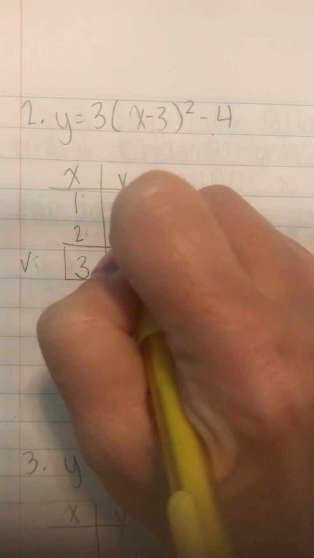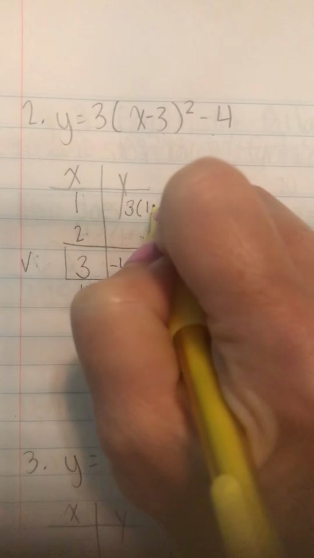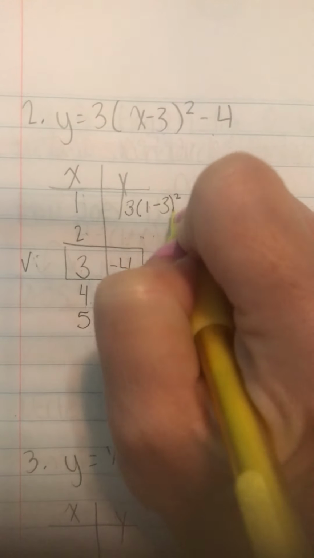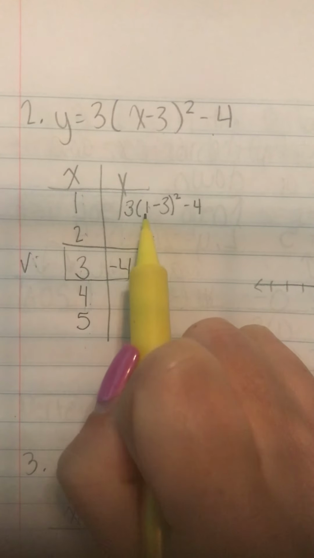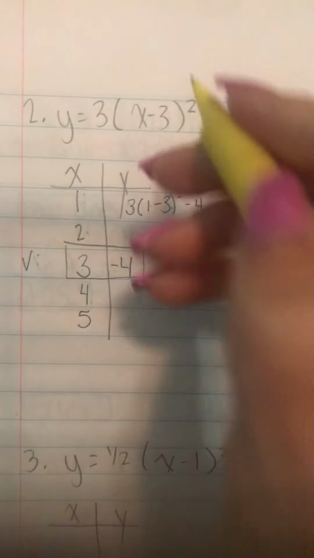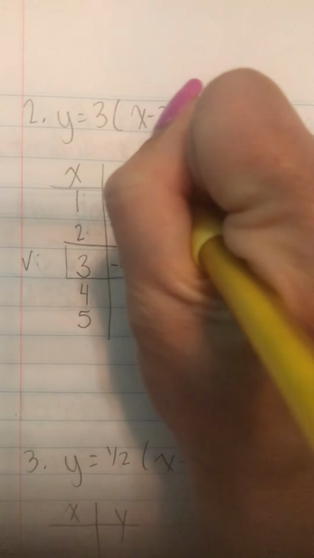I'm going to plug in 1 here. So I'm going to write small. 1 minus 3 squared minus 4. Now it's a little bit of order of operations here. 1 minus 3. I'm going to go above it. That's negative 2.